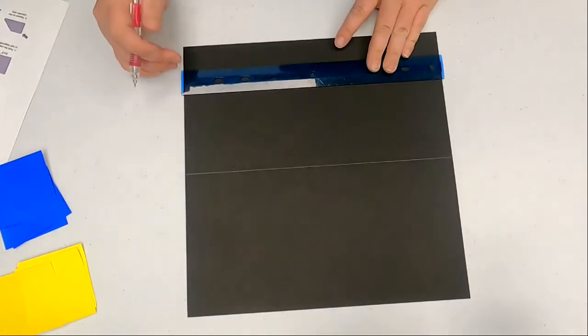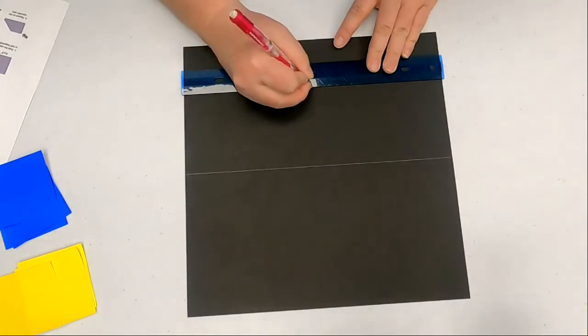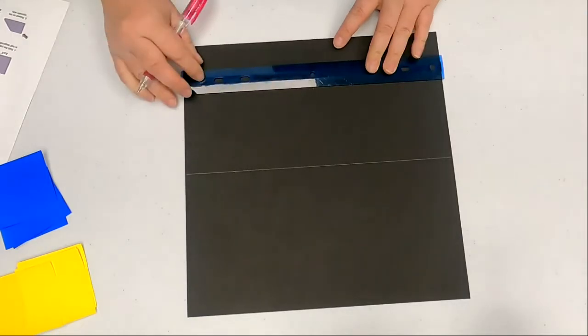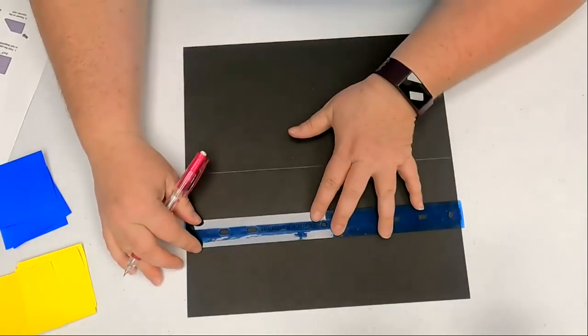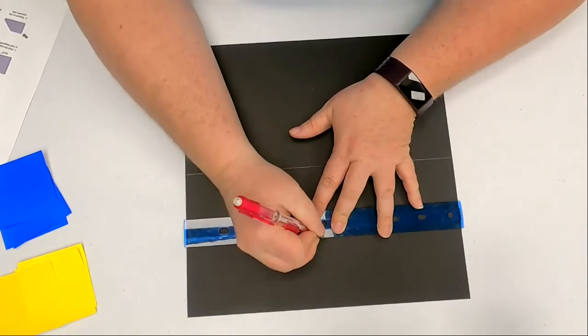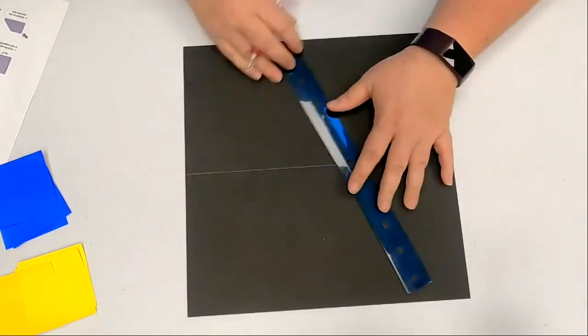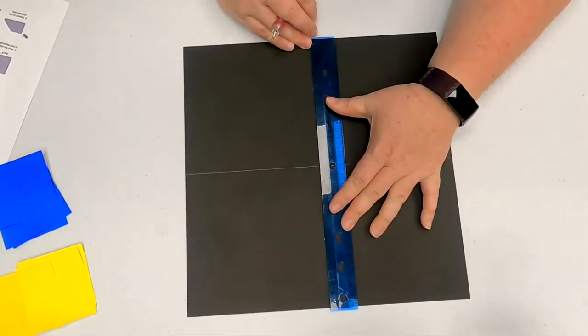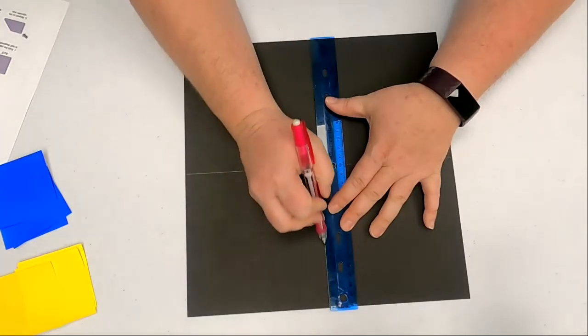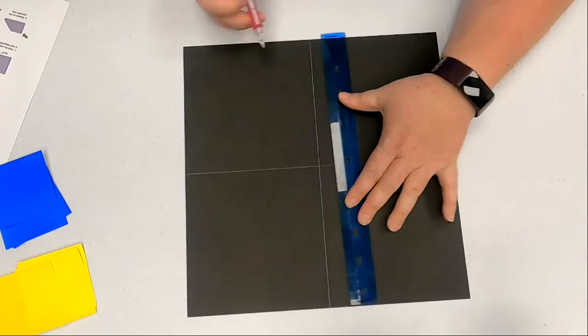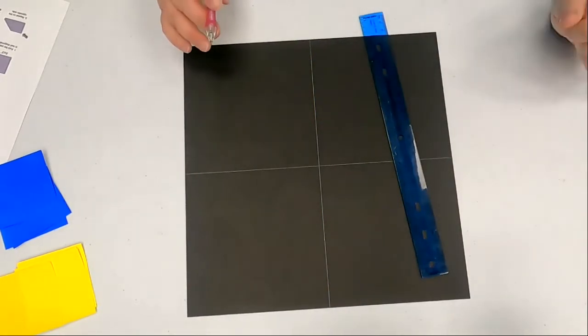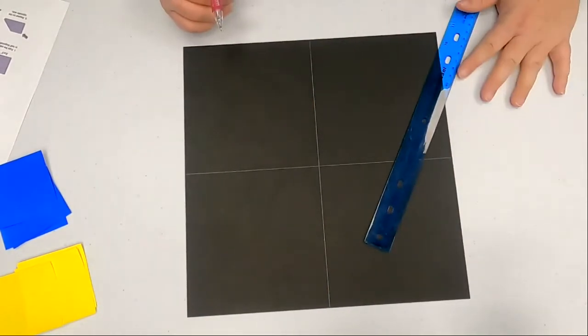All right, so now I'm doing the opposite side, so I'm going to basically make my big square into 4 small squares. So I am doing 6 inches again, marking my 2 spots, and then coming here and drawing right down the center. And if you're off a little bit, it's okay. It doesn't have to be perfect.